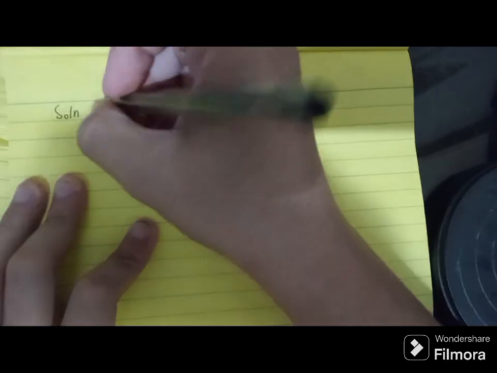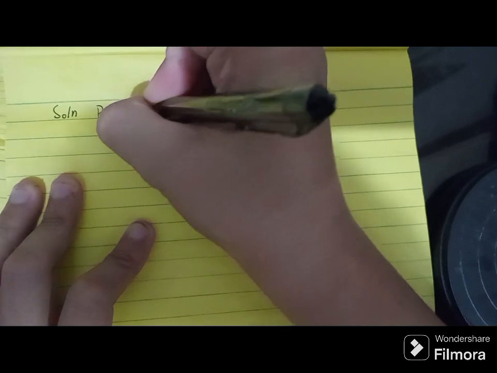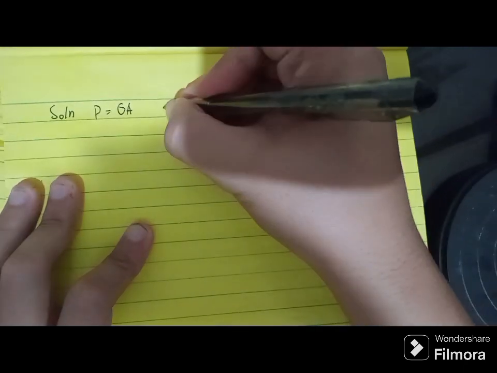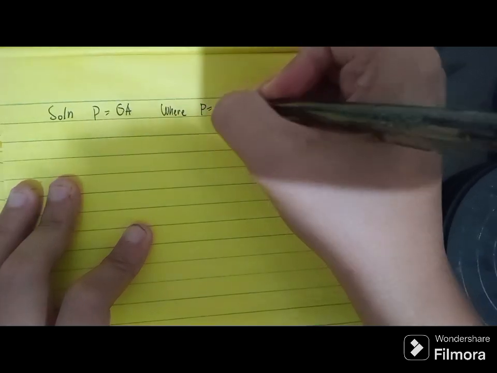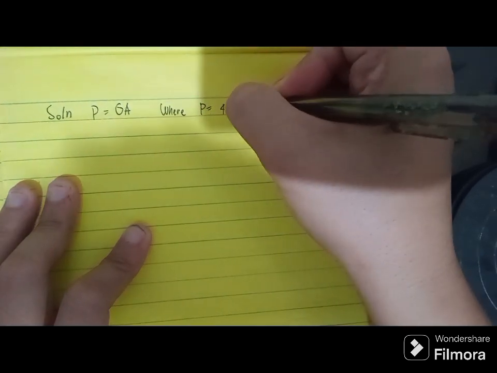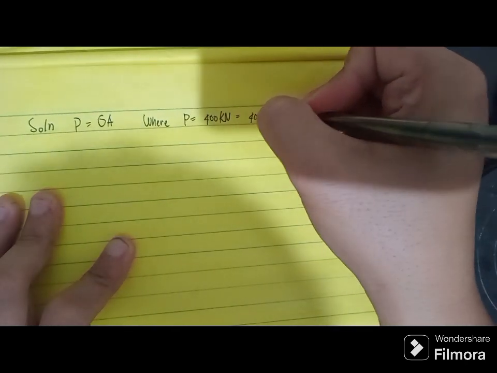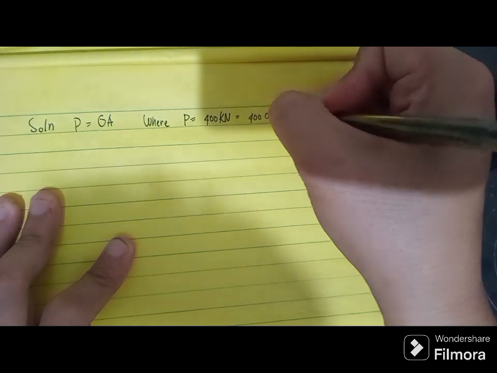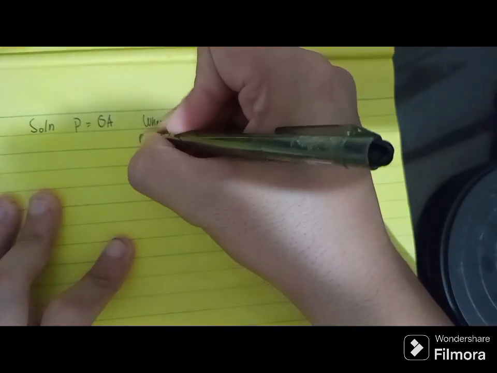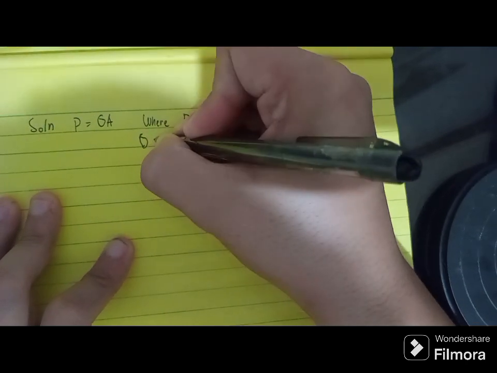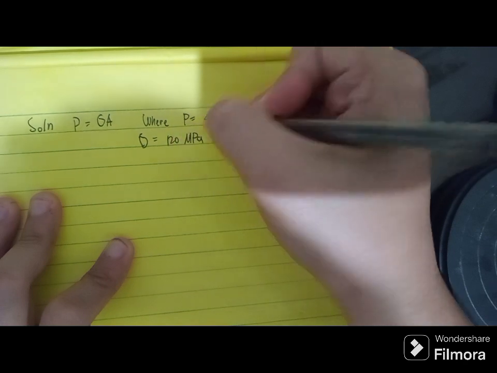So, solution. We have P equals stress times area, where P is equal to 400 kilonewton, or 400,000 newton. Then we have stress equals 120 MPa.